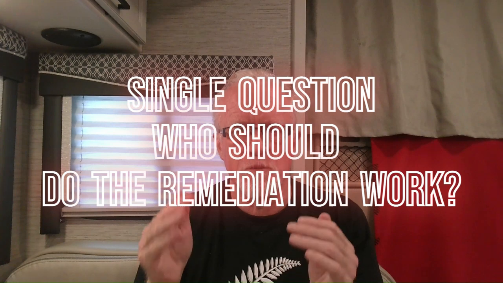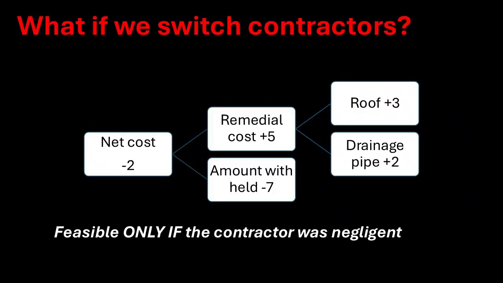The next step is to break down the numbers. Working from left to right, the net cost is a saving of $2,000 based on the fact that he can deduct $7,000 withholding from the $5,000 remedial cost. Using the same tree logic, he can evaluate other options, like staying with the existing contractor but negotiating a reduction in the remedial work. Without this quantification step, we don't know what is at stake. Problem solving requires analysis, i.e. breaking down, in addition to reasoning.